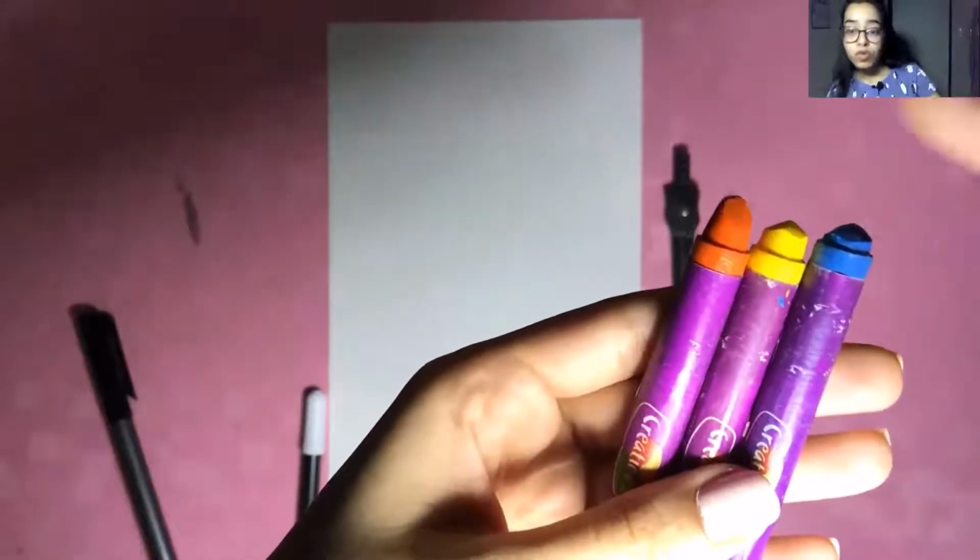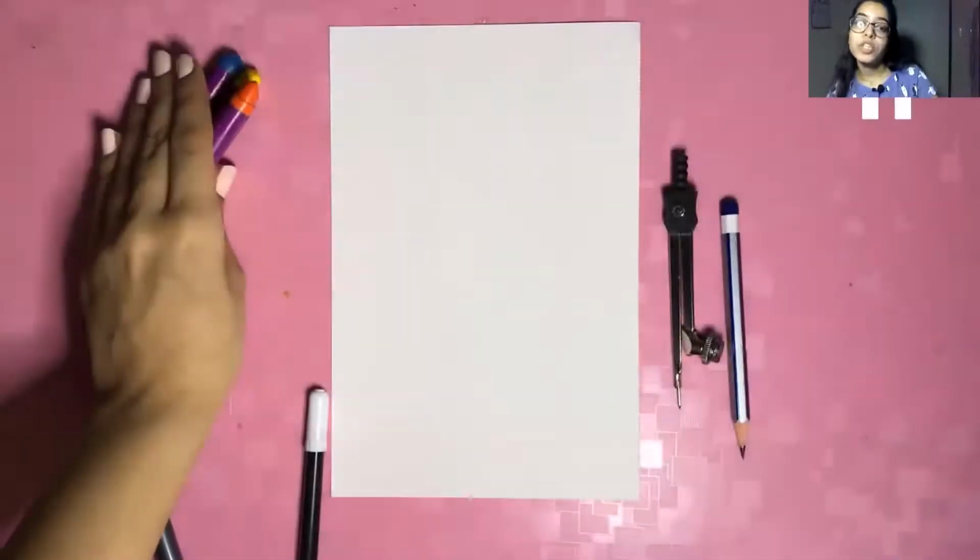You can use more shades if you want, but I just thought to keep it at the minimum side, and that's the reason I'm giving you 3 of these shades. In case you're not having blue, the same shade of the blue, you can use any other shade. If you're not having yellow, you can use red. If you're not having orange, you can just simply skip that color.